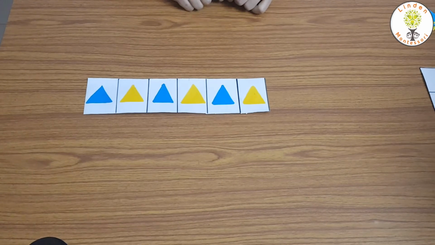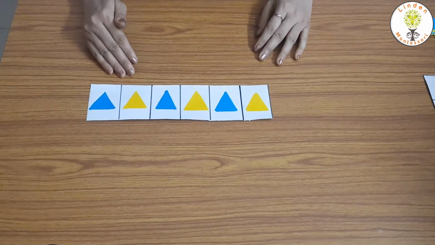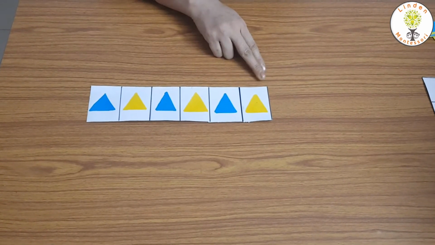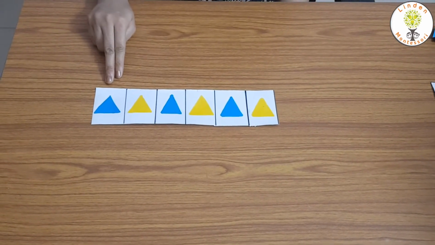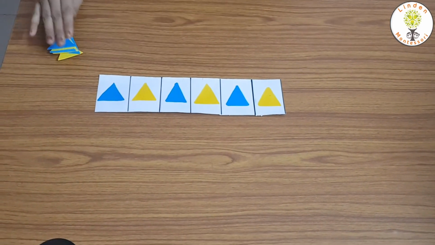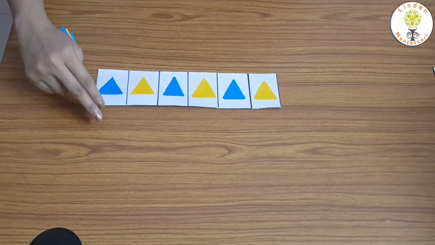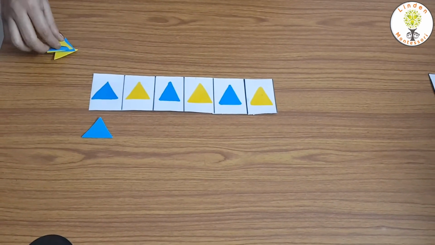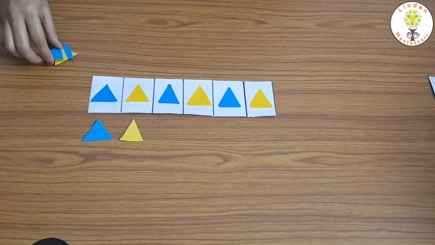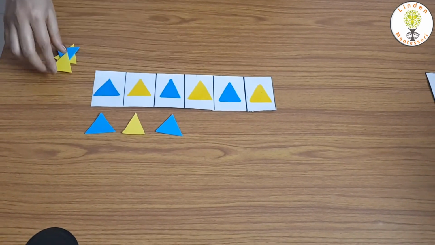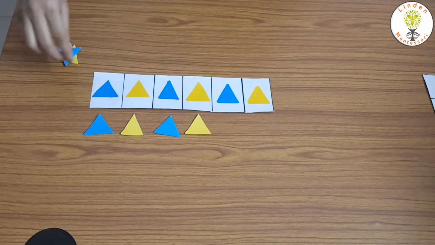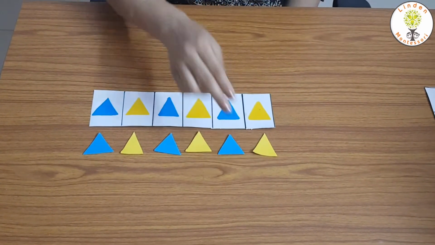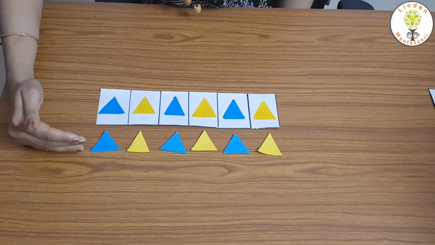After describing a pattern, we go to copy an existing pattern. For that, let's use the same strip of paper with triangles and some triangle cutouts. First, we have a blue triangle. So let's go ahead and grab a blue triangle, yellow, then a blue, and then again a yellow, and then a blue triangle, and at last, the yellow triangle. This is how we copy an existing pattern.